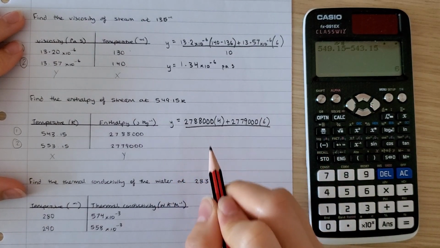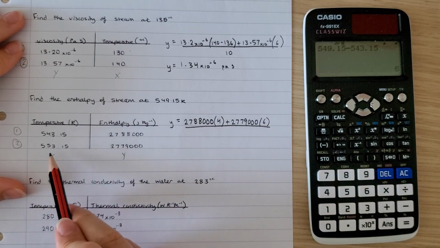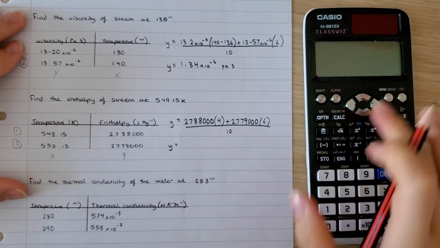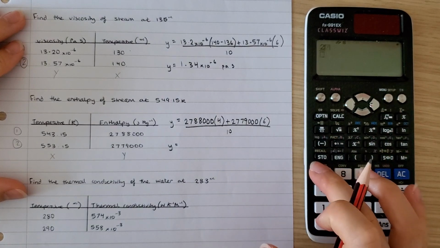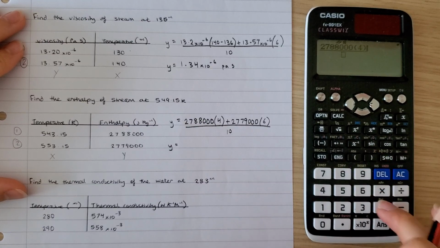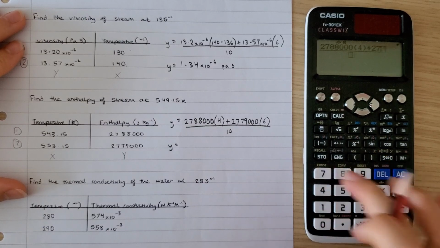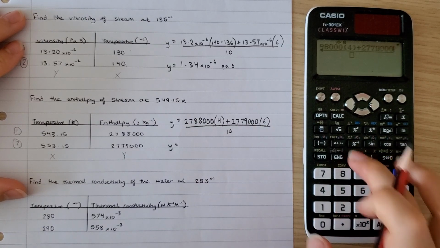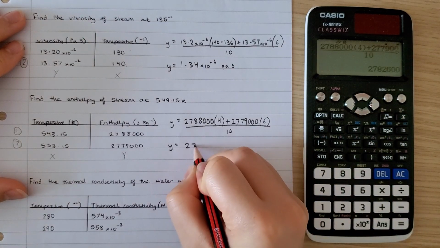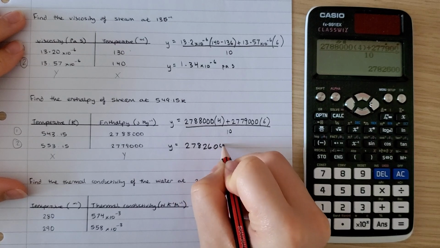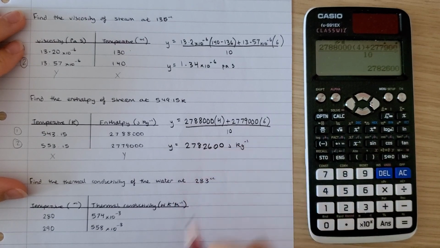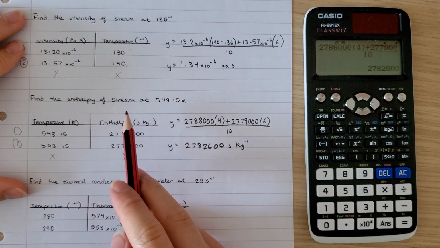Then we divide by X2 minus X1, which is 10. Plug that all into our calculator: 2788 times 4 plus 2779 times 6, over 10. That gives us 27826, and of course this is in joules per kilogram for the enthalpy of steam at this temperature.